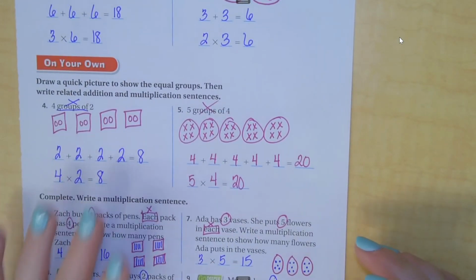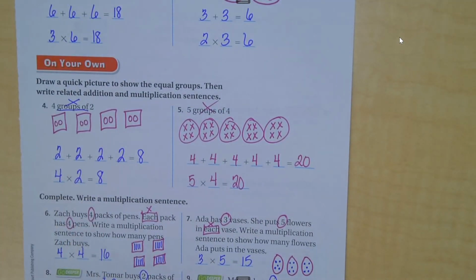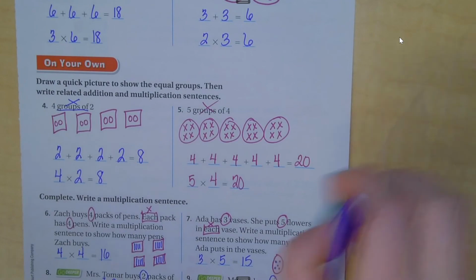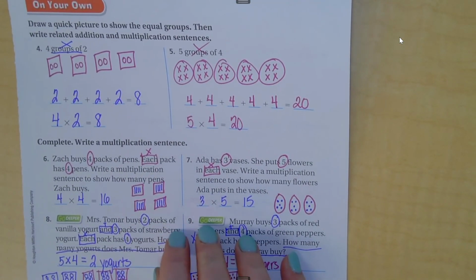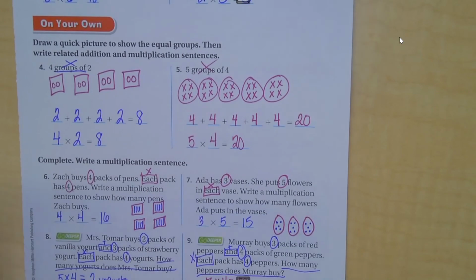Please remember as you're doing your work that the order you write your multiplication sentence in does matter. Your first number should be how many groups. Your second number should be how many in each group. So work very, very carefully with any word problems. Draw a picture. Don't guess. Have fun.